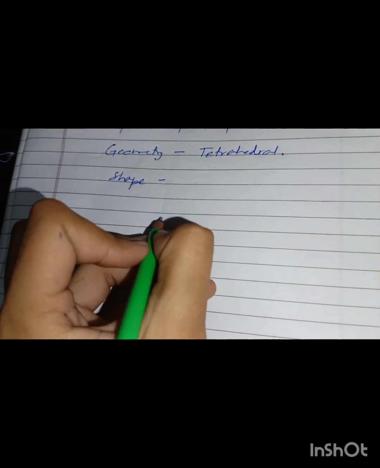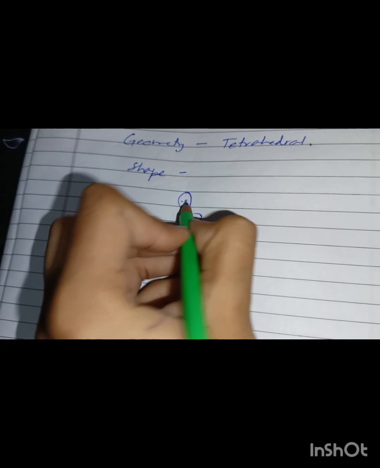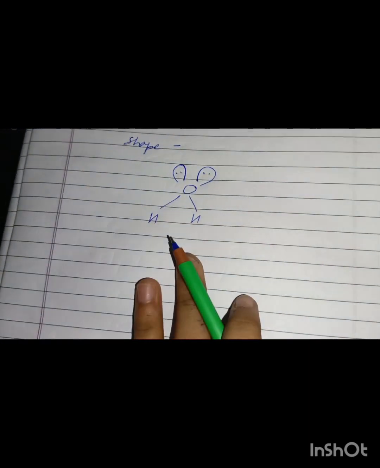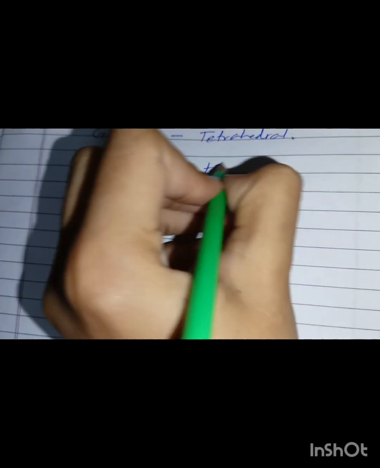We will place oxygen here and hydrogen like this, and the lone pairs at maximum distance so that there is less repulsion, like this. And if you see, this shape is also bent or V shape.